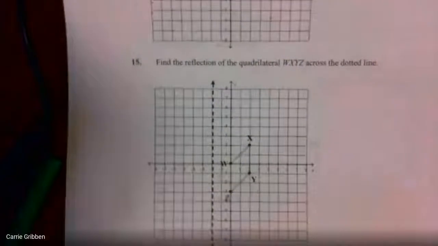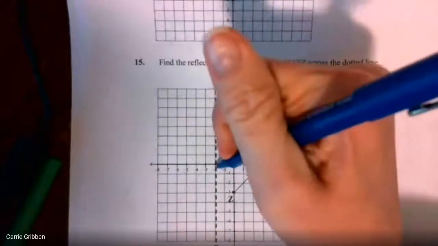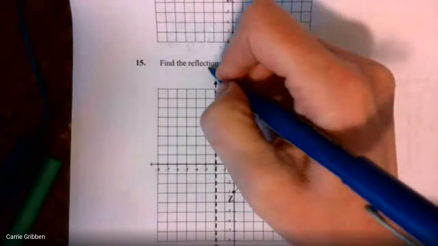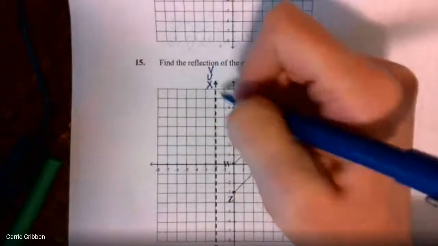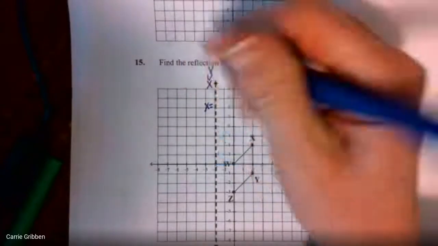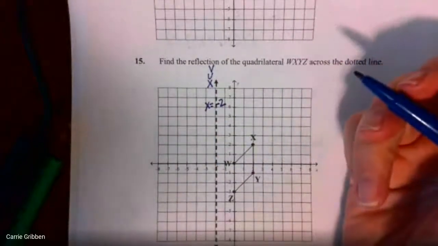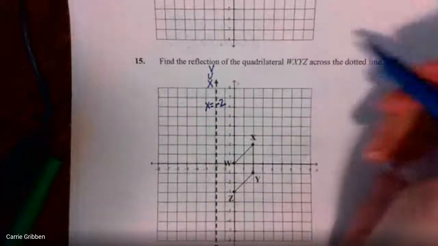Okay, number 15 says, let's do a reflection across the dotted line. Okay, well, this is a vertical line, and just because I like to throw in extra math, what is the equation of this line? Well, if it's vertical, it's an x line. And what does x equal every time? X equals -2. So that's actually the line you're going over. But you don't really need to know that as far as drawing it in the right direction.